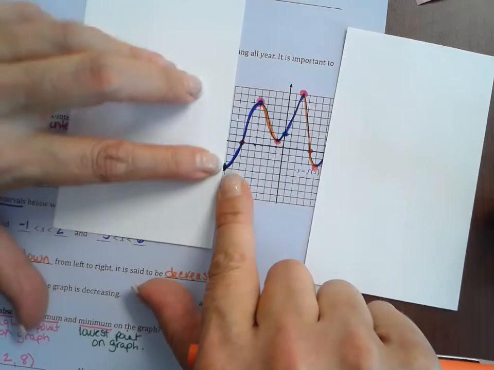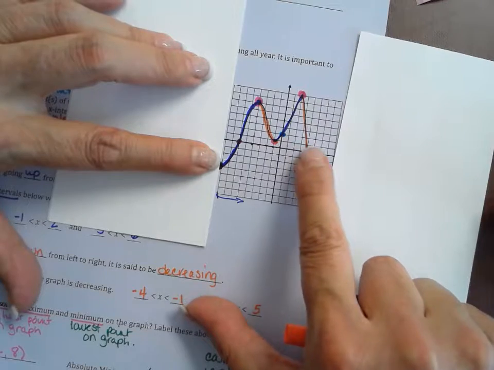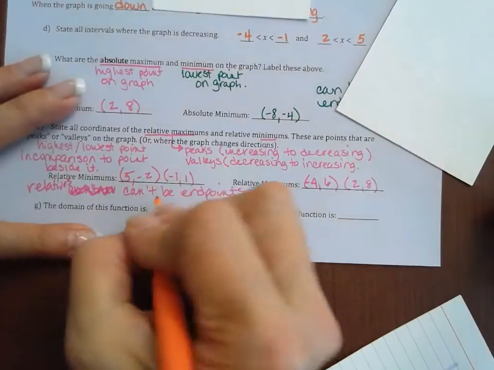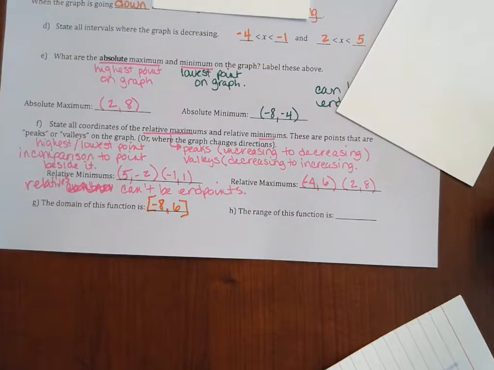I like the -8 because it's going to go from here, but I want to look at my x value. 2, 3, 4, 5, 6. That was 6. Yeah, that's great. And the points are included. So I would have -8, 6. Good?